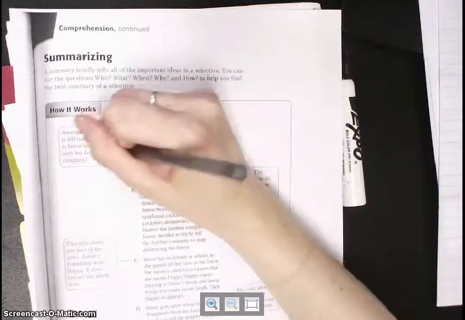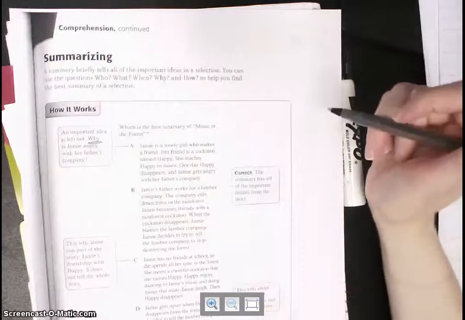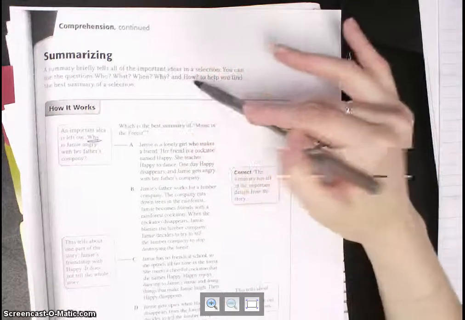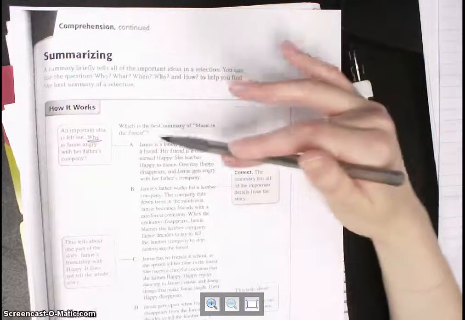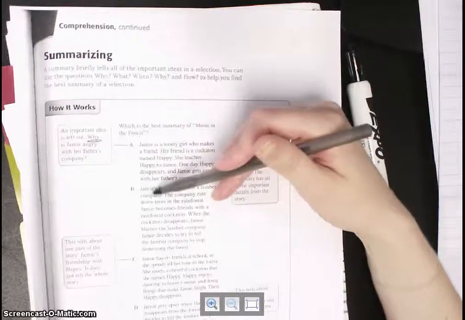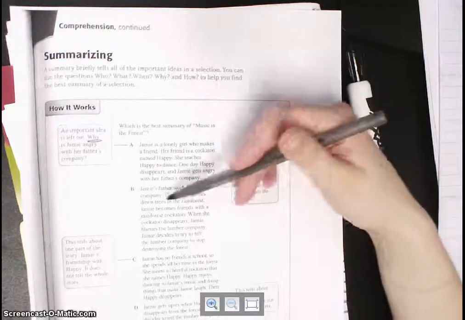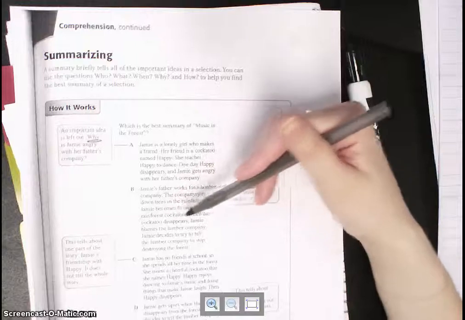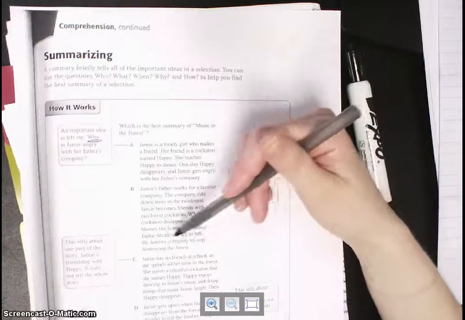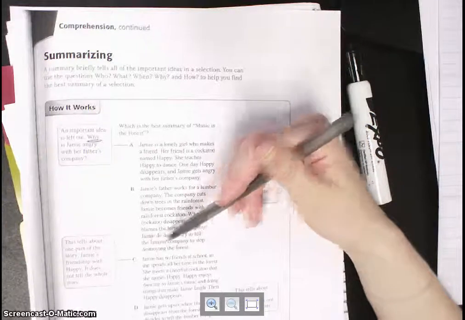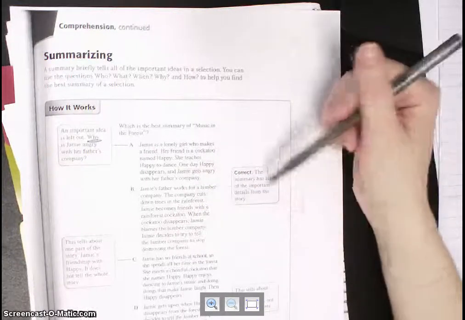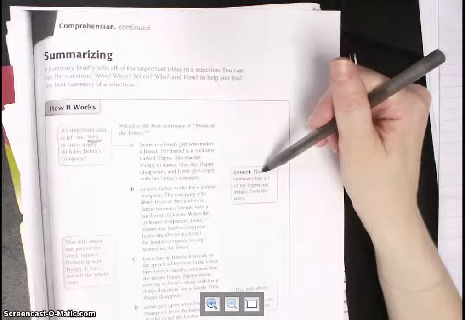So that's why you can realize, okay, if I just ask myself these questions, who, what, when, why, and how, then I'm not going to leave out an important detail. Jamie's father works for a lumber company. The company cuts down trees in the rainforest. Jamie becomes friends with the rainforest cockatoo. When the cockatoo disappears, Jamie blames the lumber company. Jamie decides to try to tell the lumber company to stop destroying the forest. Okay, this summary has all of the important details of the story.